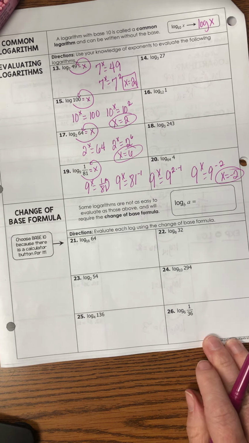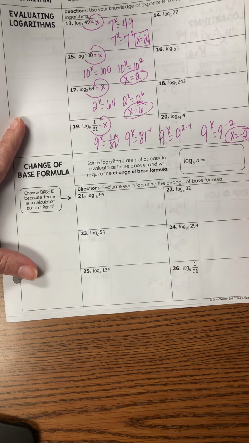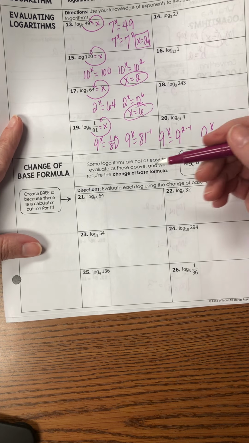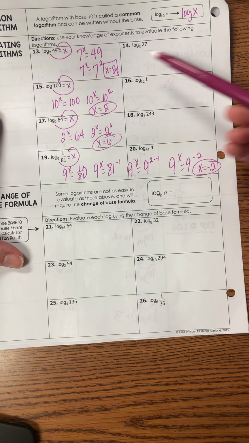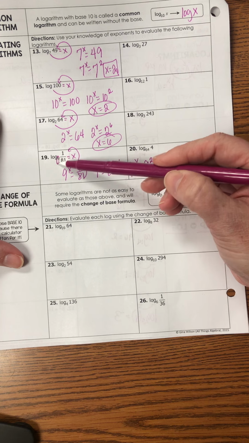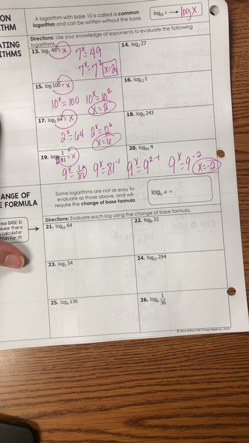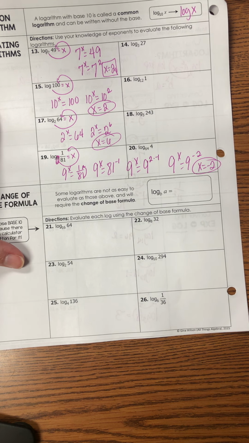All right, well, everything doesn't always work out beautifully. We know that by now in our mathematical career. So that's why we have the change of base formula. The change of base formula will take any base and change it into a base 10, our common logarithm.